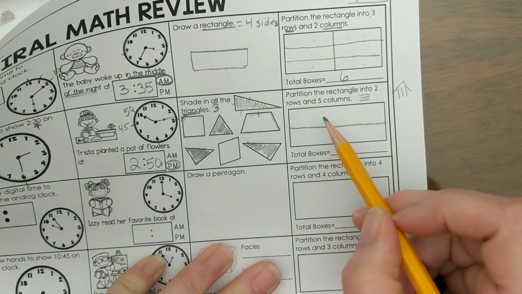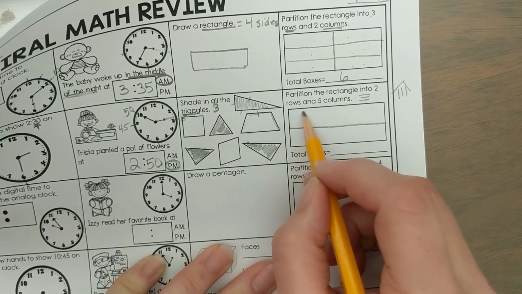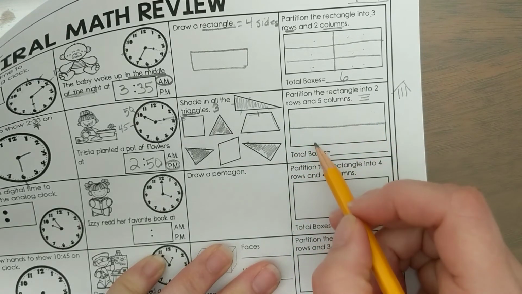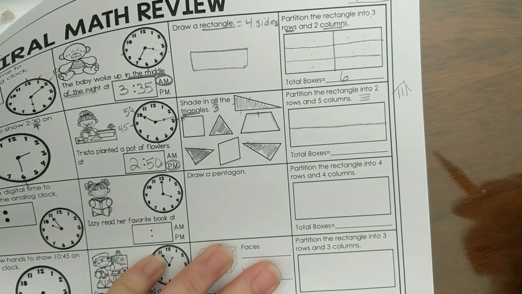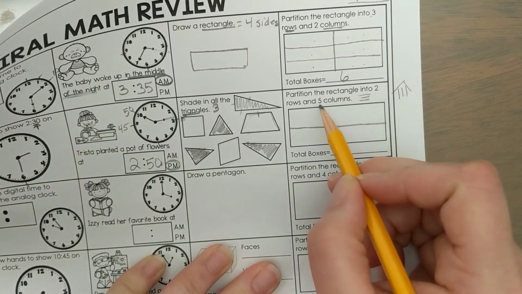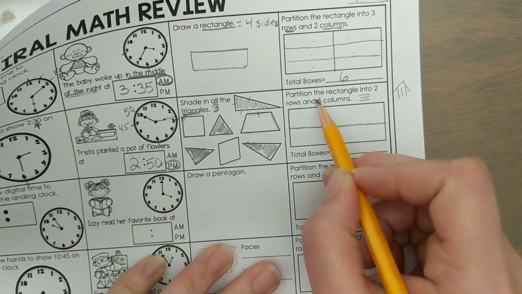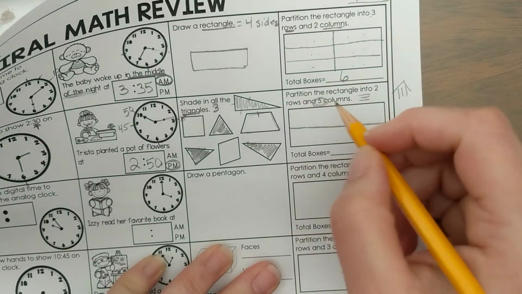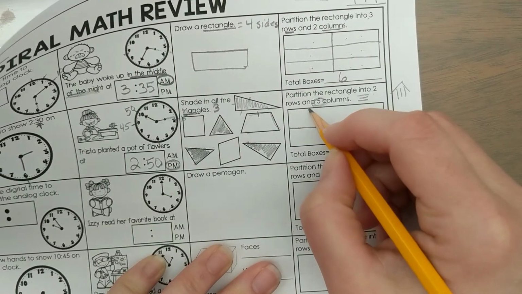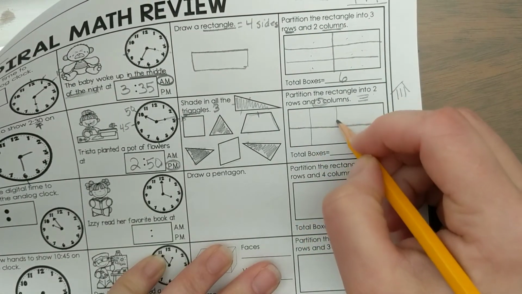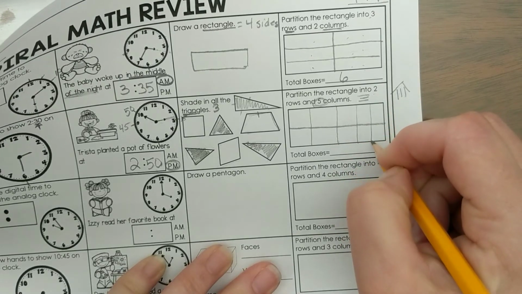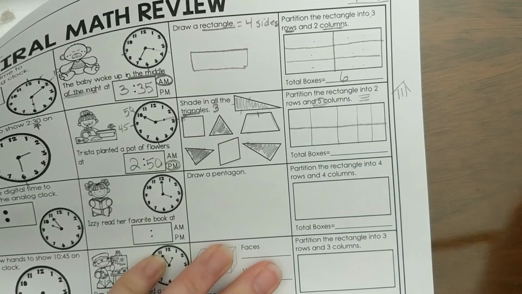And I'm trying to make it as even as possible. I didn't draw my line way up here and give myself a skinny row and then a fat row. You want to make them about as equal as you can. Okay, and then 5 columns. So I need 5. That means I only have to draw 4. So I'm going to draw, let's see, 1, 2, 3, and 4. Oh, see, I made these ones a little bit skinnier than those.